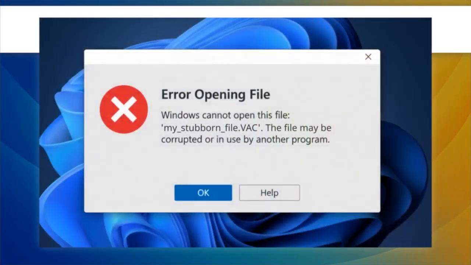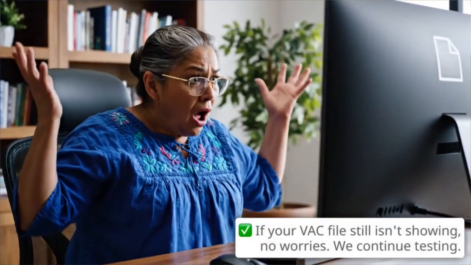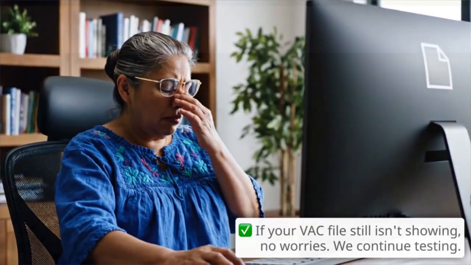If the VAC file is still refusing to open, it's expected. Given the proprietary nature of this VAC file, basic errors are the norm. We just need to confirm a few specific settings before proceeding to the actual fix.